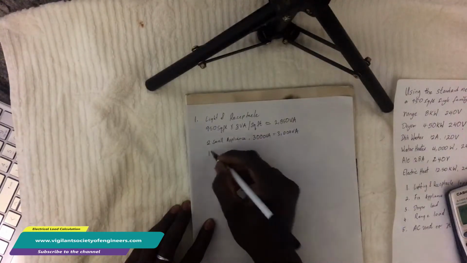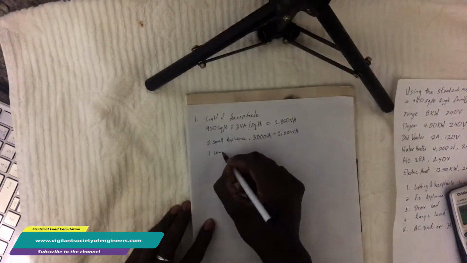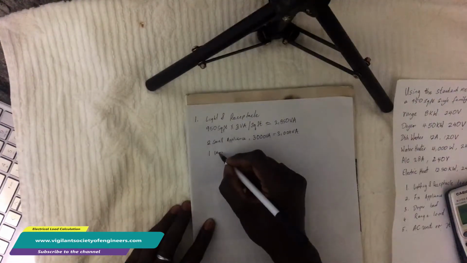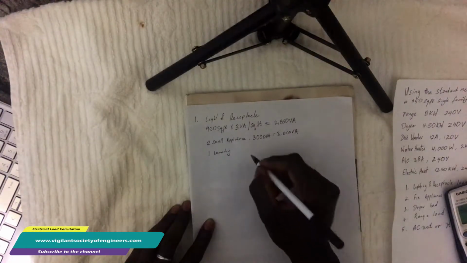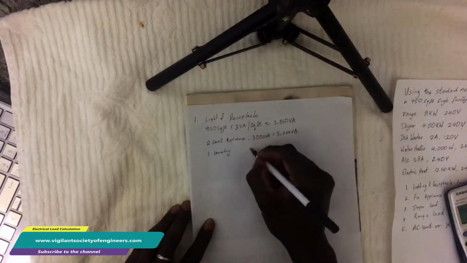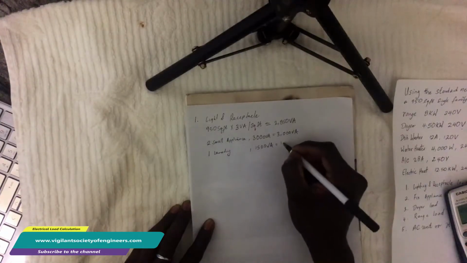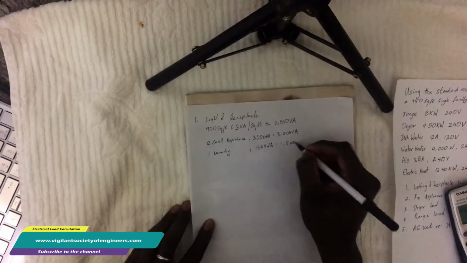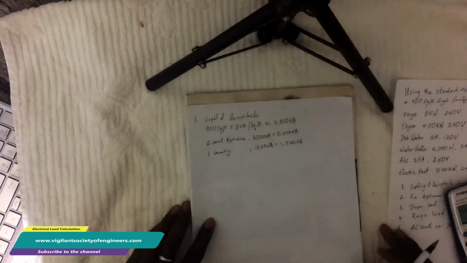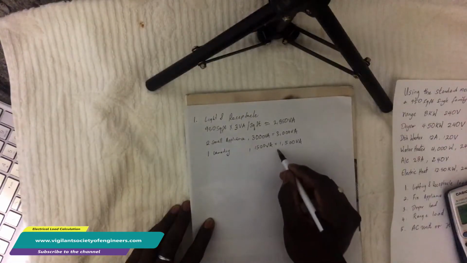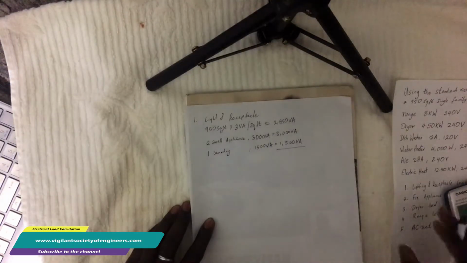And the laundry receptacle circuit, all right, that is 1500. All right, so we're just going to add these values up.